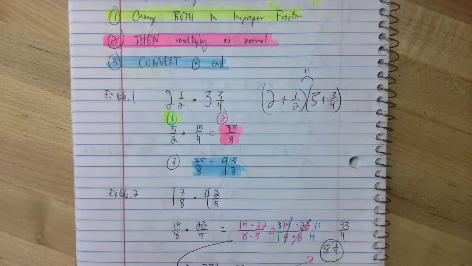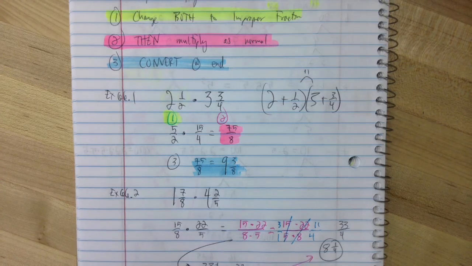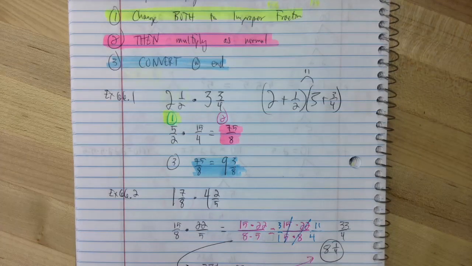Okay. If I can get that to where you can see it. Change to an improper fraction, multiply as normal, reduce or convert at the end. Do I need to highlight that? If you want. I just want you to write it down. I'd be happy if you guys would write down the stuff that I spend the time to write down. What is the top one? Change both to an improper fraction.